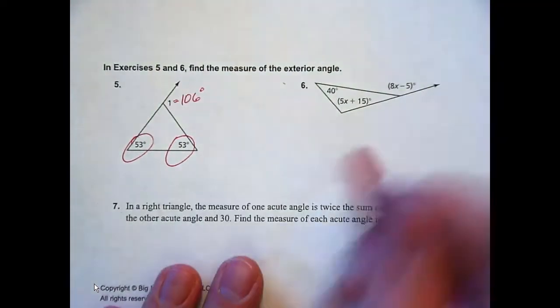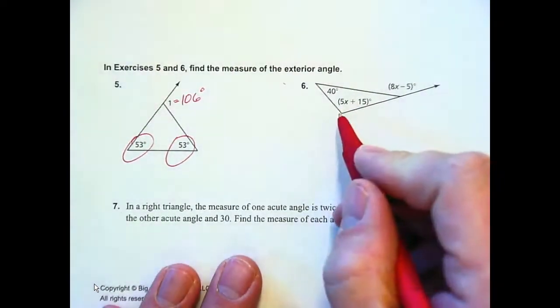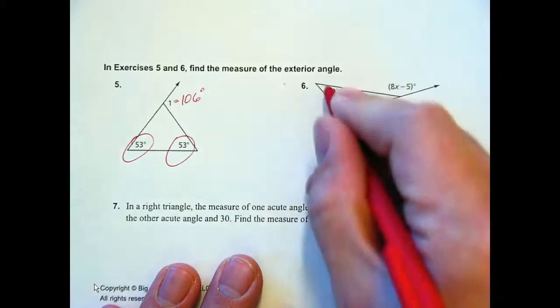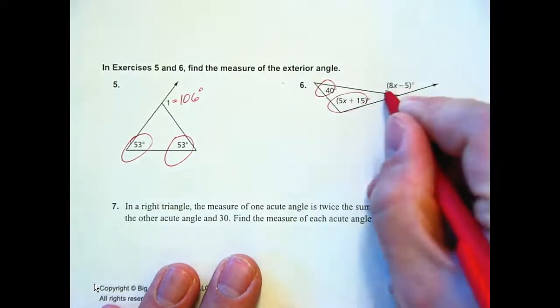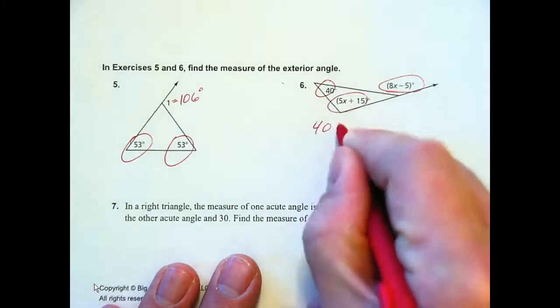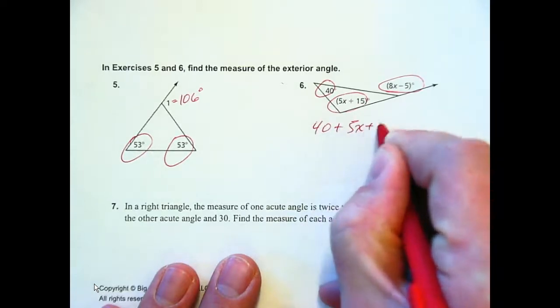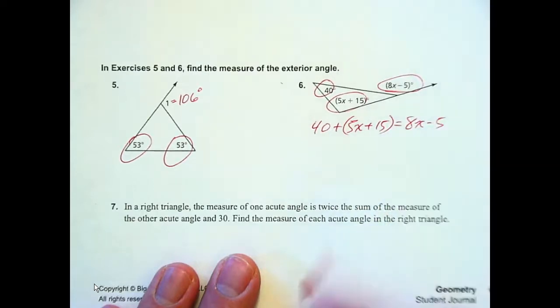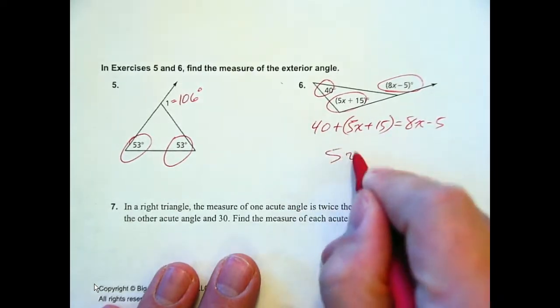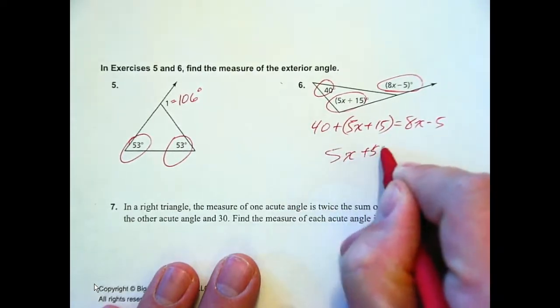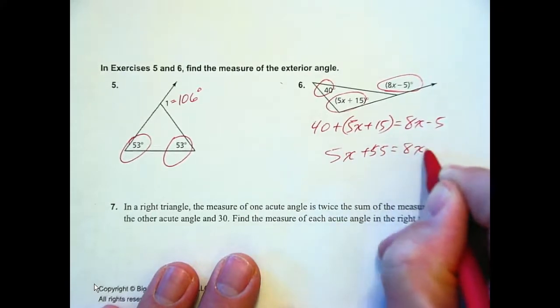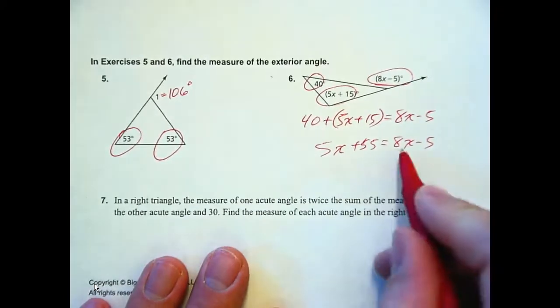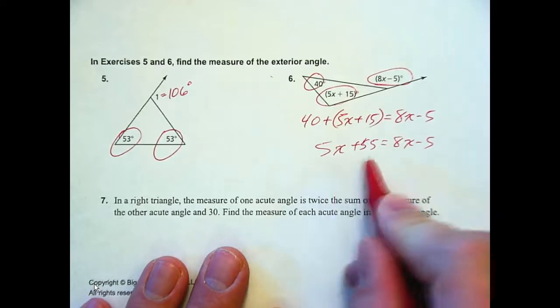Number 6, we know that this plus this adds up to that. So 40 plus 5x plus 15 equals 8x minus 5. Okay, ends up giving me 5x plus 55 equals 8x minus 5. Got variables on both sides. I'm going to collect the variables on one side, so I'll move these x's over, so that gives me 3x.